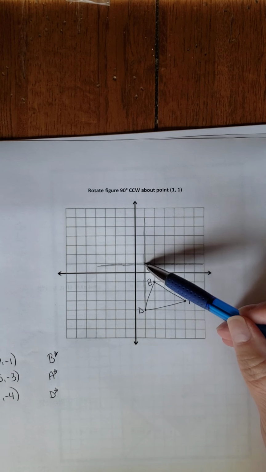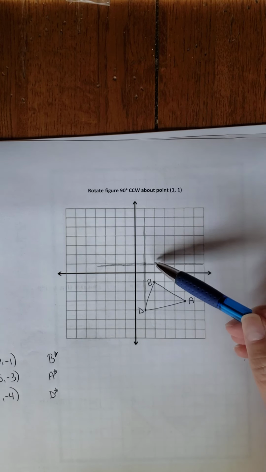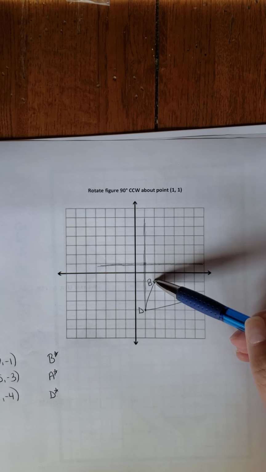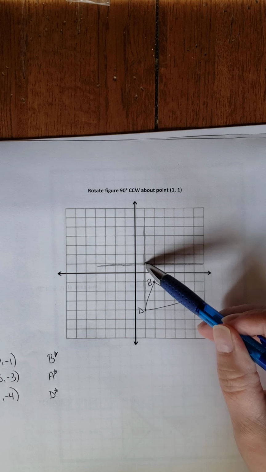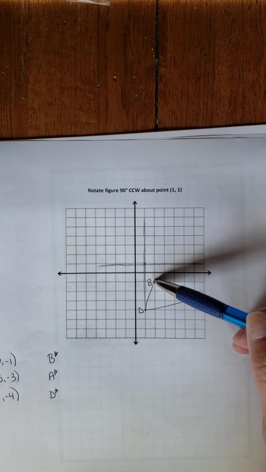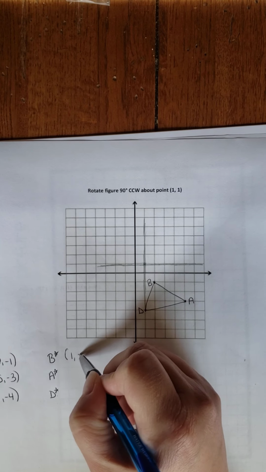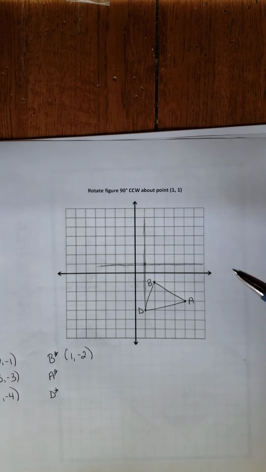So this B, in relation to this point that we're rotating about, is 1, -2, right? Because here we have our new origin. We go to the right, +1, and then on the y-axis, -2. So our B star, we'll call it, is 1, -2.